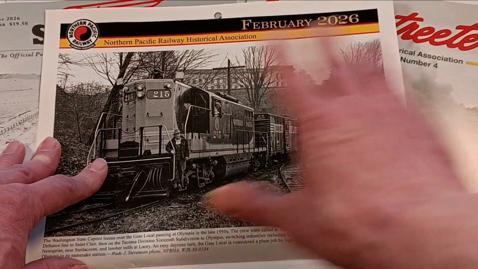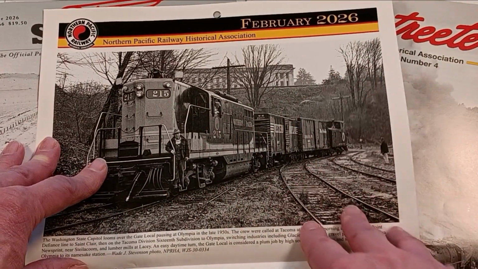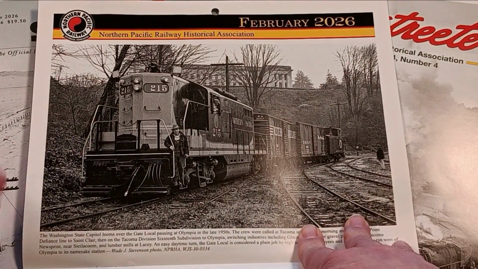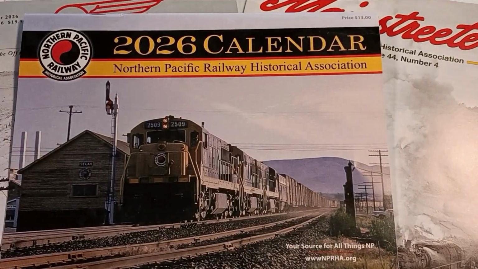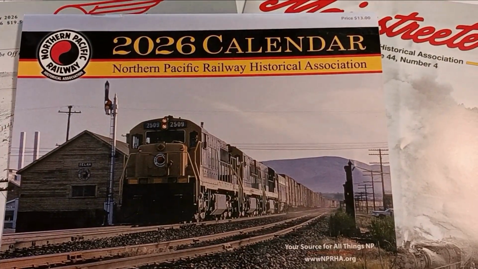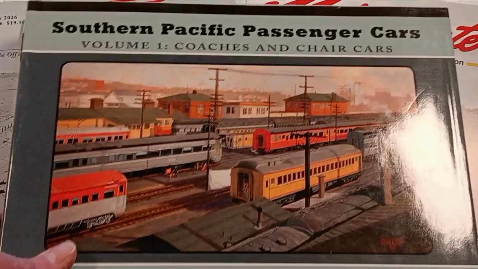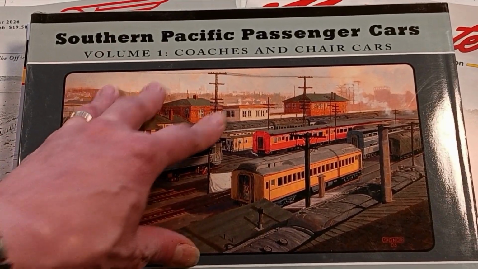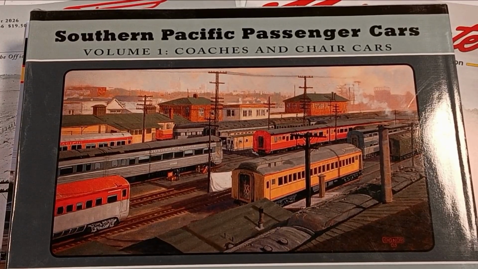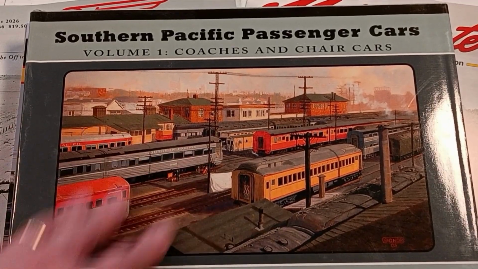So you can get a lot of the car types, car roads, what the scenery looks like around it, as an example. So you can pull a lot of information from things like this. Other societies, like the Southern Pacific Society, have put together a whole mess of books. Here is Volume 1 on coaches and chair cars for the Southern Pacific.